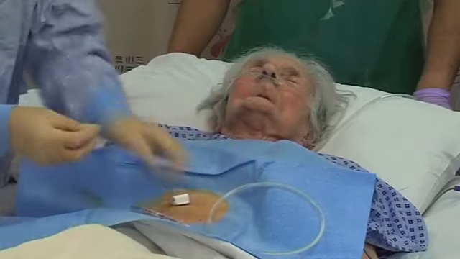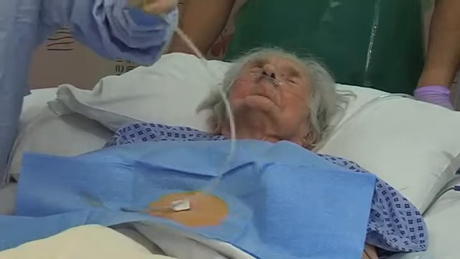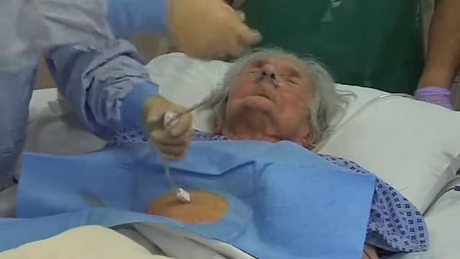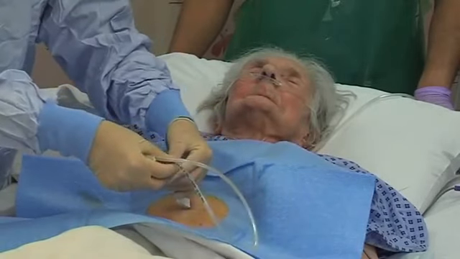Okay, and then you can put the clamp on. I think a common mistake people make is to make the tube too long. Obviously you want it short enough if you're going to remove it later by a traction method, but if it's too long, it does get in the way and can get pulled out.